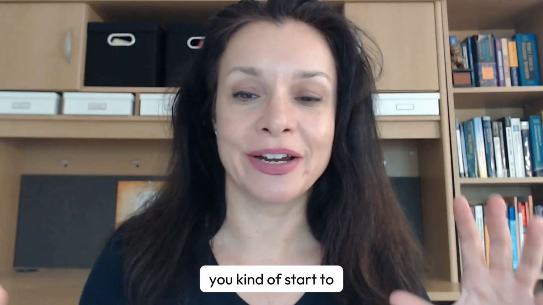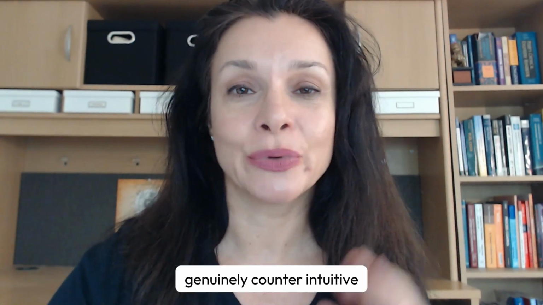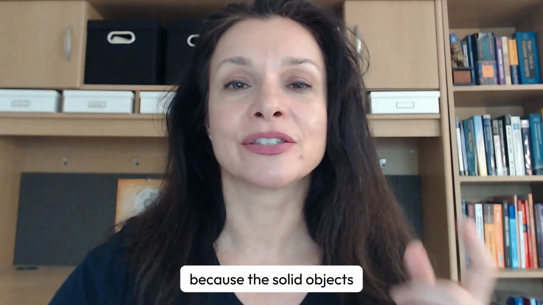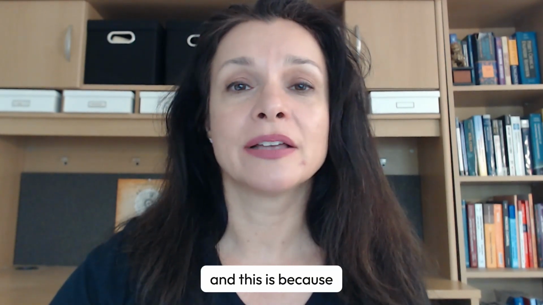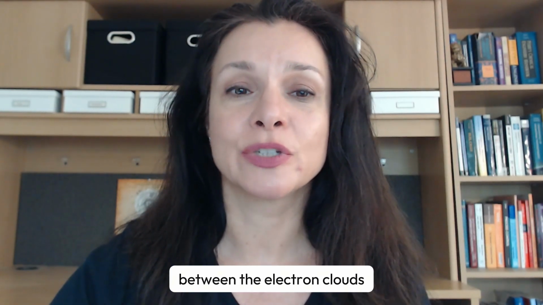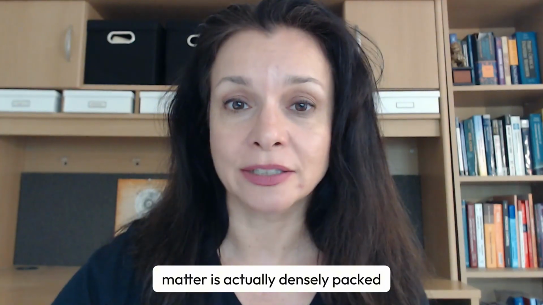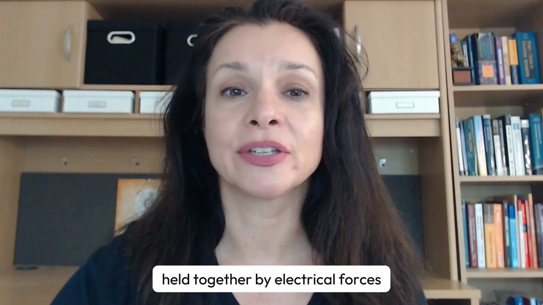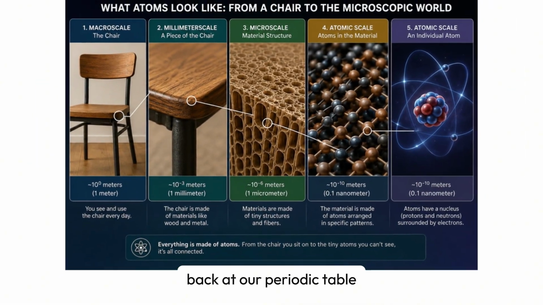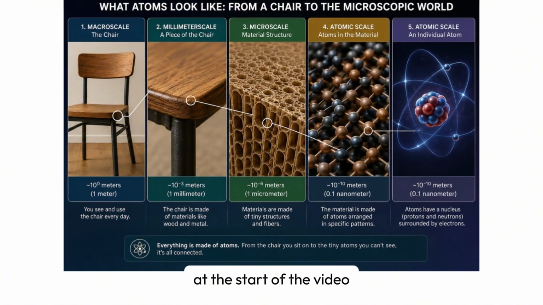And that's actually where you kind of start to get into quantum mechanics. But this is genuinely counterintuitive because the solid objects around you feel solid to us, right? And this is because of the electromotive forces between the electron clouds, and it's not because matter is actually densely packed. So the chair we're sitting on is mostly empty space held together by electrical forces. And if you remember back in our periodic table video, we looked at the atoms in the chair at the start of the video.